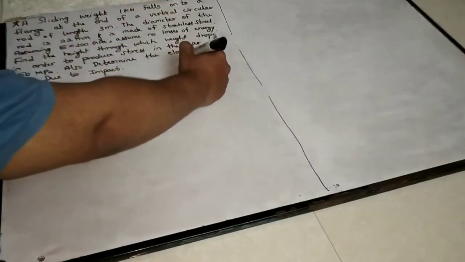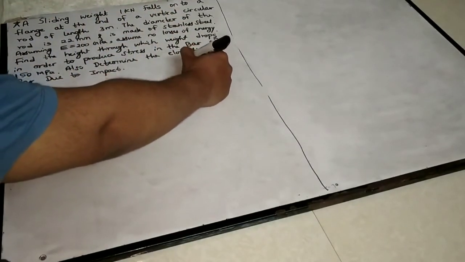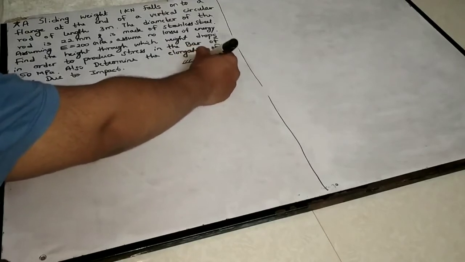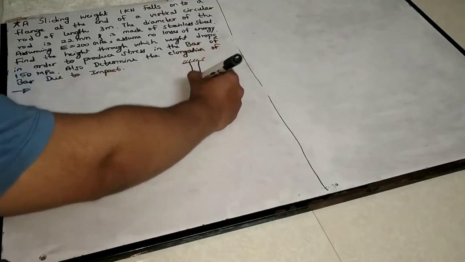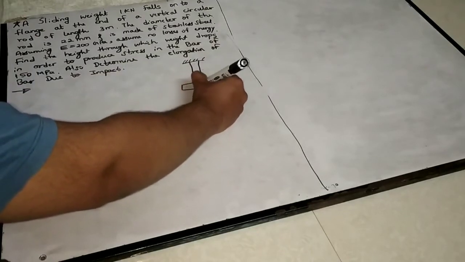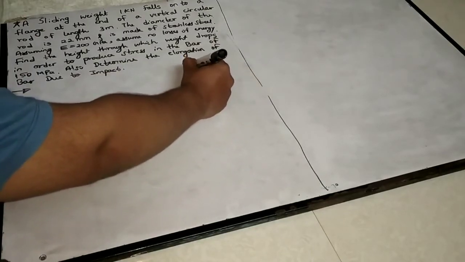So basic figure, let me draw. By this time you are already aware how it looks, right?